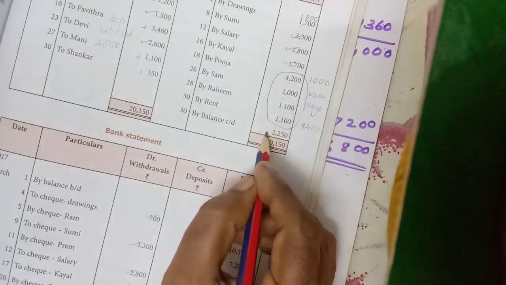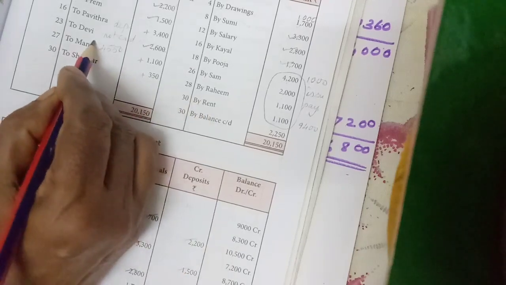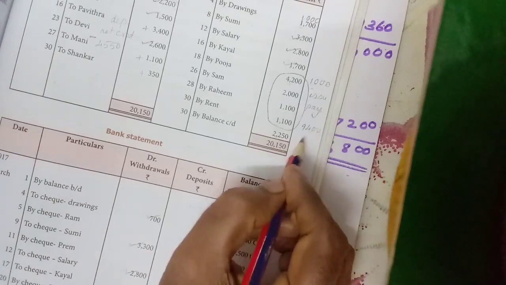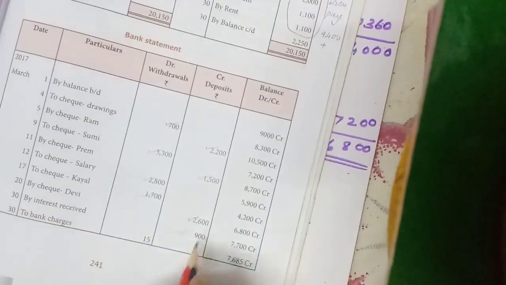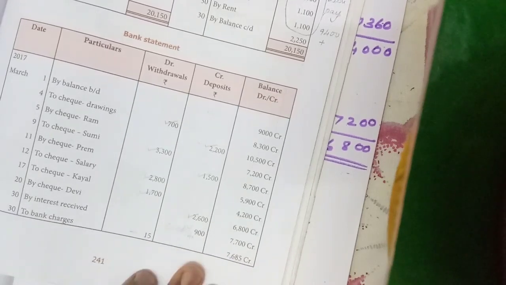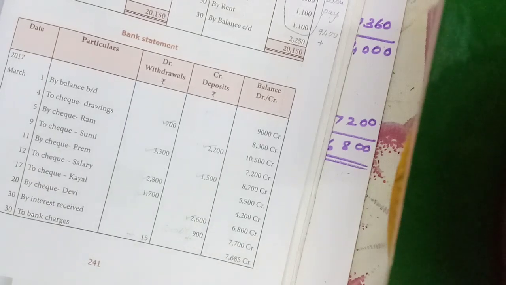If we take this one, cheques deposited but not credited we deduct, cheques issued but not presented for payment we add, any income received we add, and any expense we deduct. Now only four items.